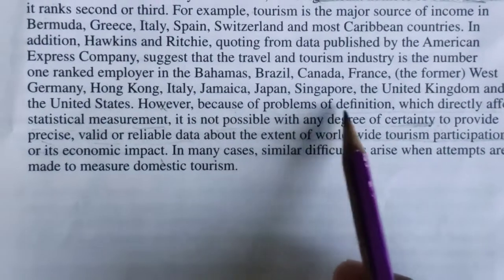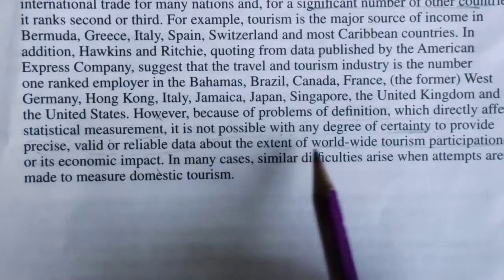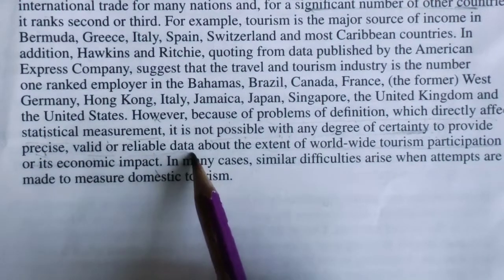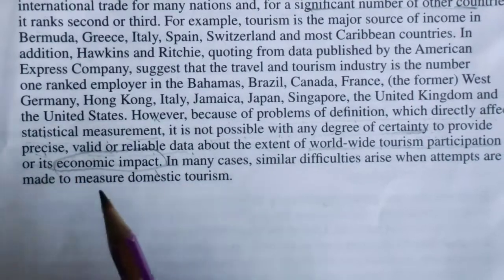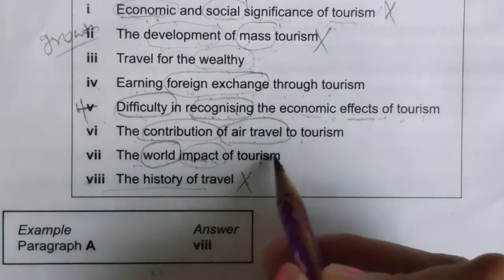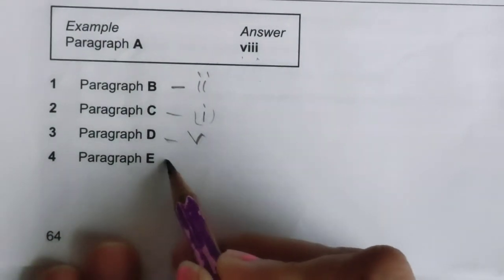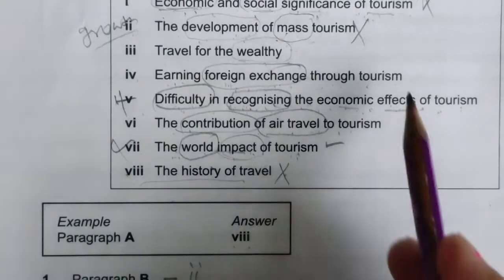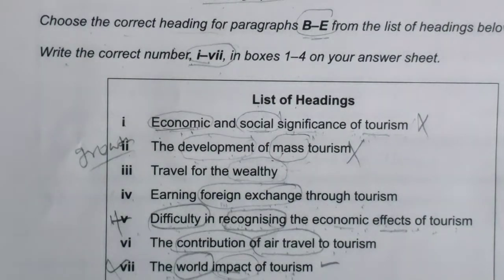However, because of problems of definition which directly affect statistical measurement, it is not possible to provide with any degree of certainty precise, valid or reliable data about the extent of worldwide tourism participation or economic impact. So that proves that this statement is the correct answer for this. So this one, 7th number is the answer. So in this way we have finished this list of headings very easily. So let's move on to the next type of question.